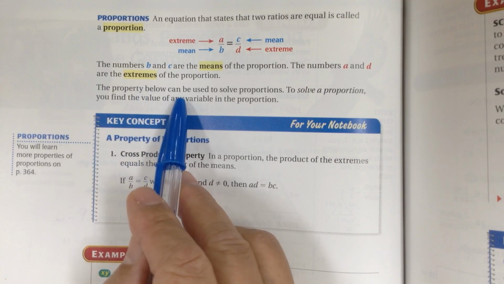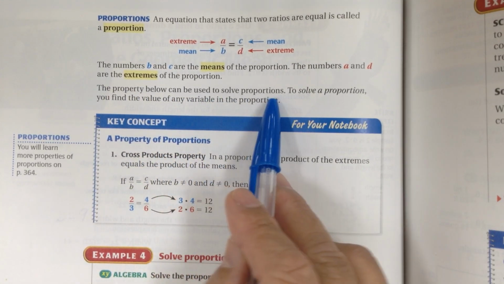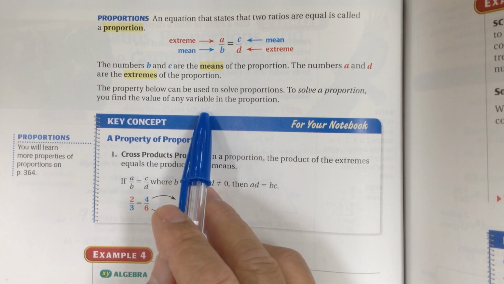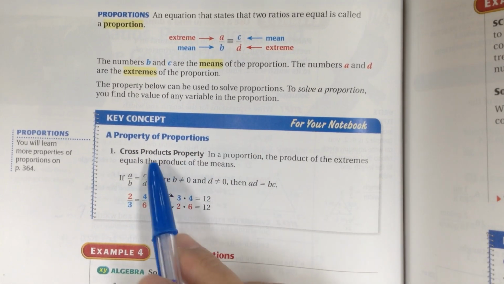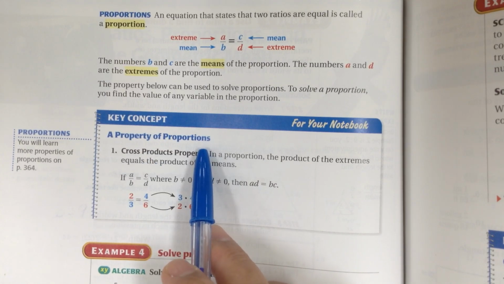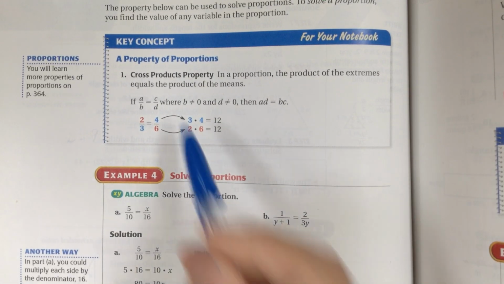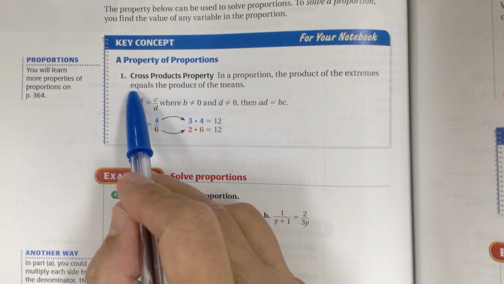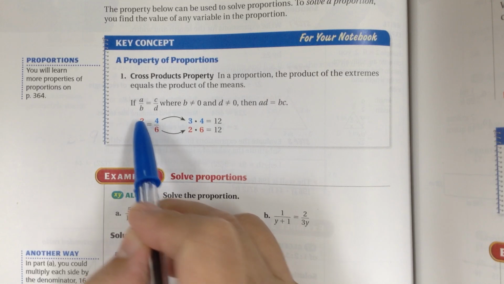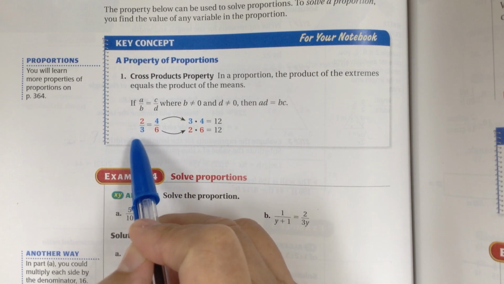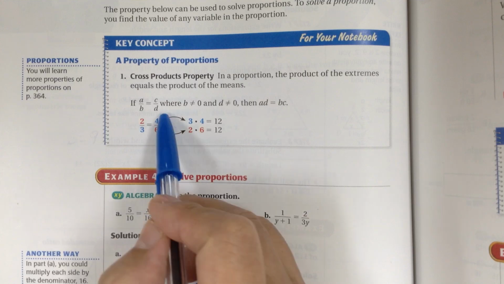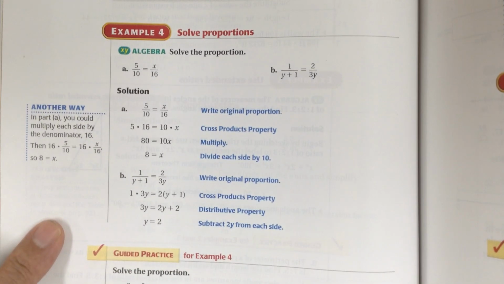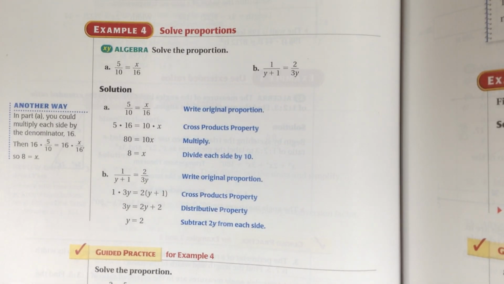It says the property below can be used to solve proportions. To solve a proportion, you find the value of any variable in the proportion. So over here you have the property of proportions. When you have a proportion, what you do is cross multiply and you can solve. Because if you notice, when you cross multiply, they are equal, right? See that 2 times 6 equals 3 times 4. So again, from the algebra, to solve a proportion, you just cross multiply. Okay, so let's go to example 4.